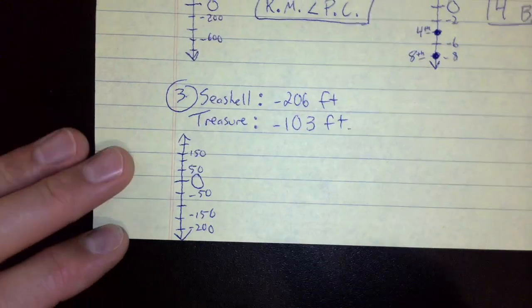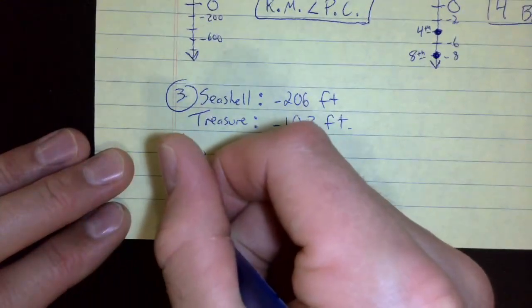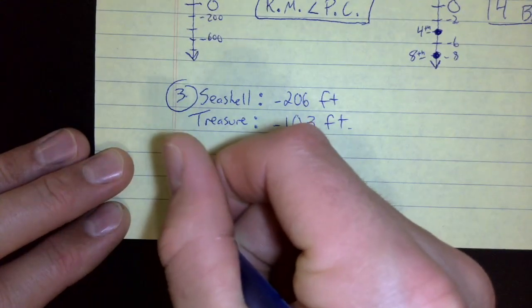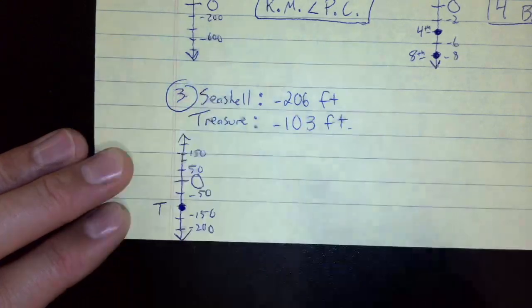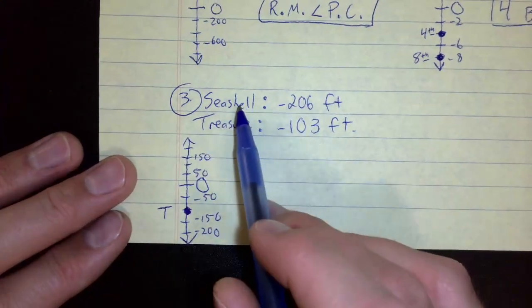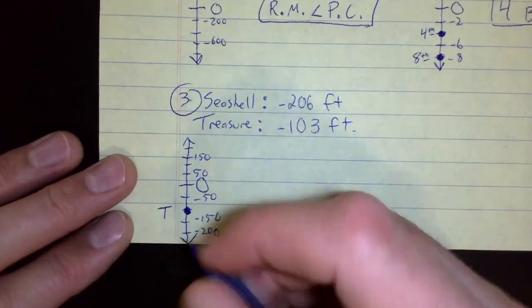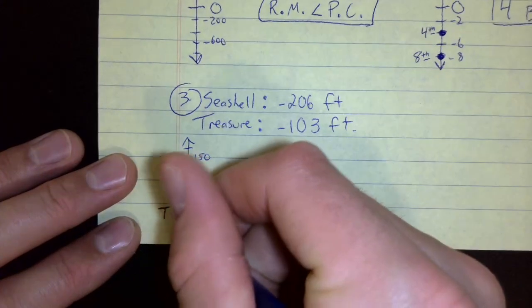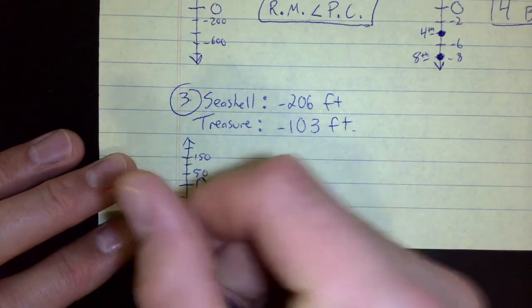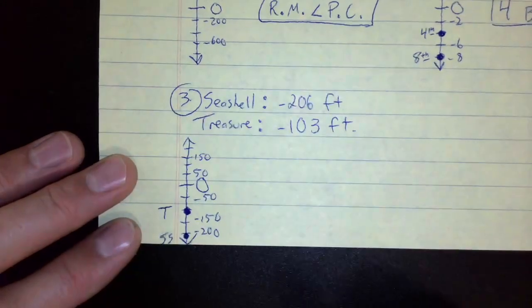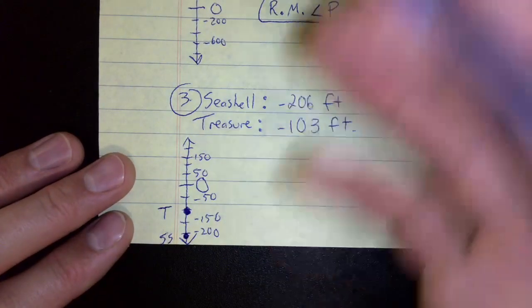So go ahead and plot. 100 feet is right about where that treasure is, so just put a T for treasure. And the seashell, that's a little bit further down, went past the treasure, and that's at negative 206. So there's seashell, SS. Okay, step 2 is done.